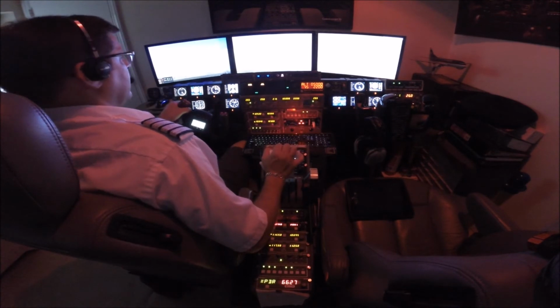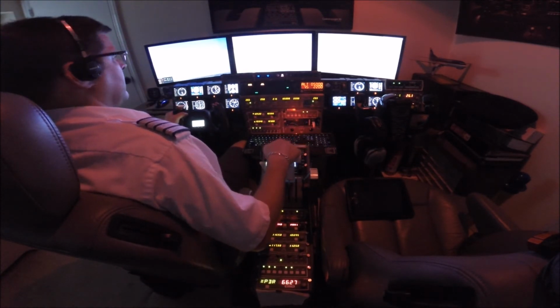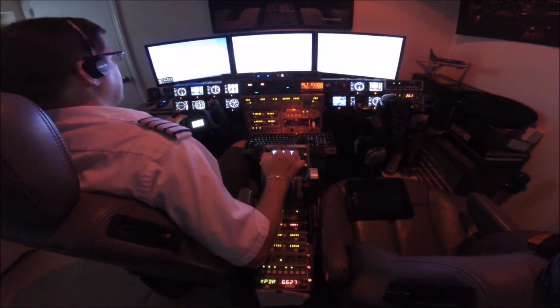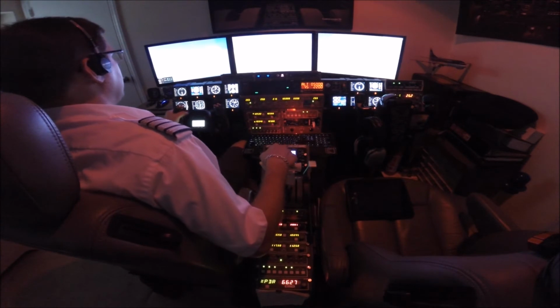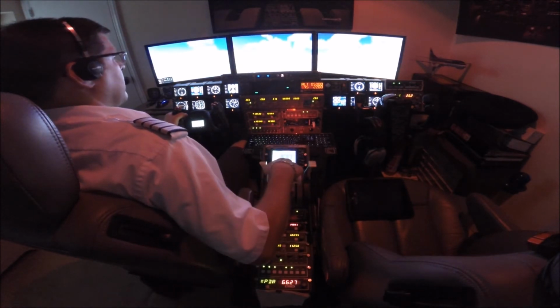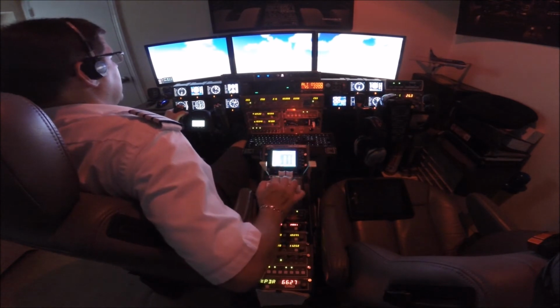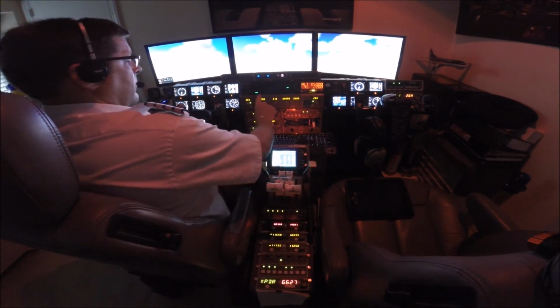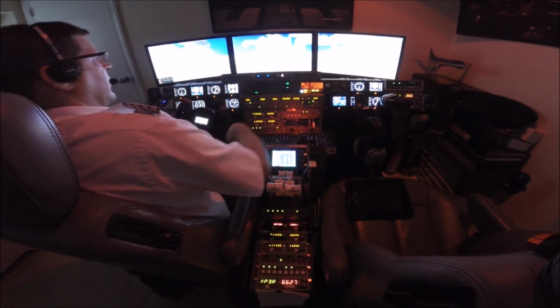Gear up selected. Gear is in transit. Gears up, lights are out, flaps are going up. Flaps are up and indicated, and climb power is set. Put the yaw dampener on.